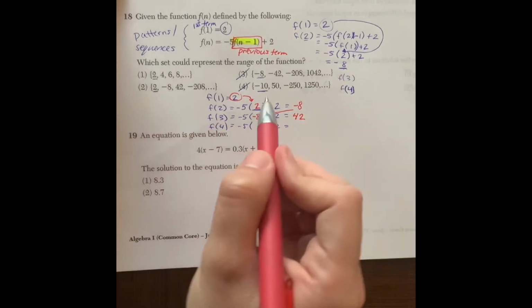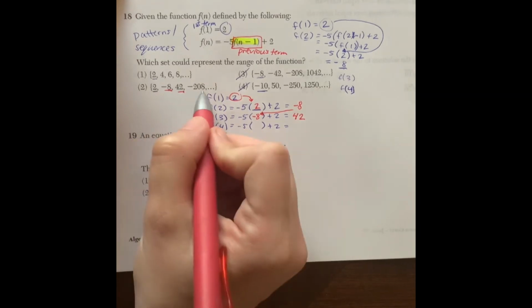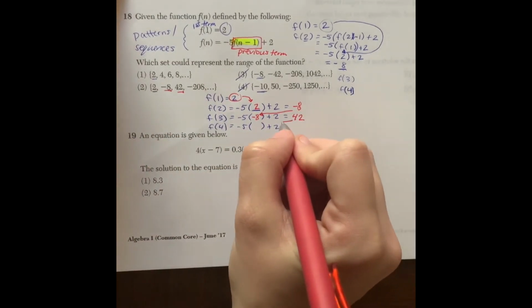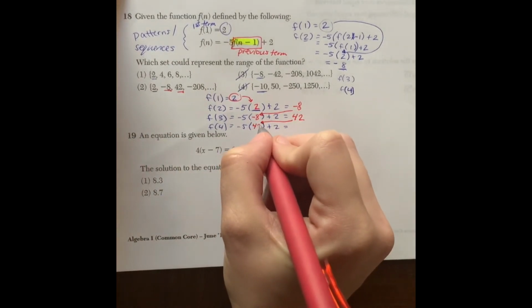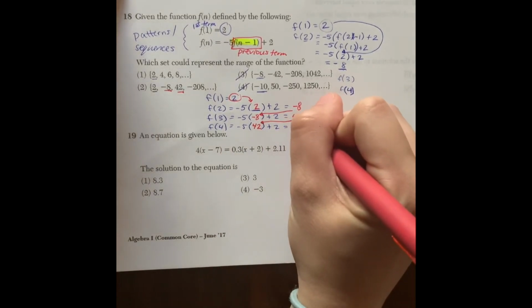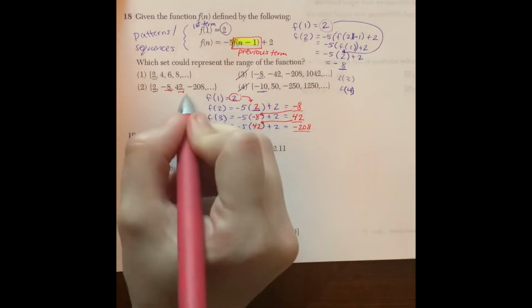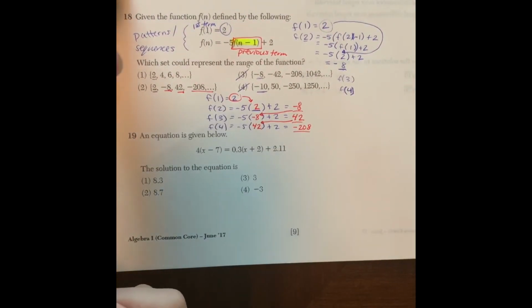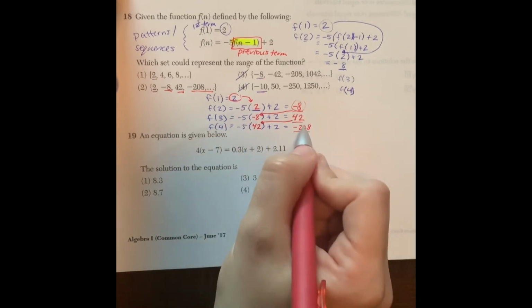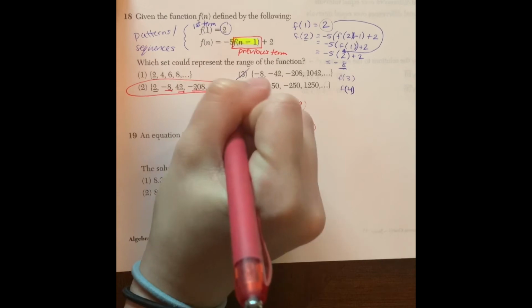So I have 2 was my first term, then a negative 8, then a positive 42, and then I take the 42, I plug it in. Negative 5 times 42 plus 2 is a negative 208 when I check it in the calculator, which is the 4th term right here. So because all of these match, I know that choice 2 is my correct answer.